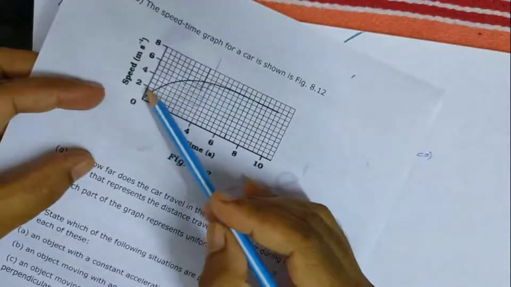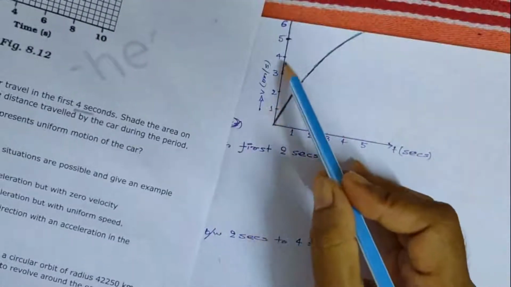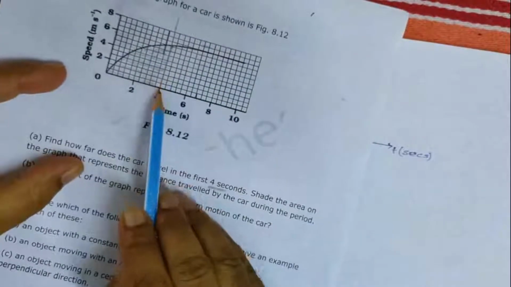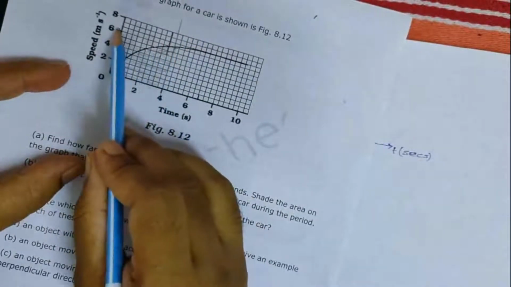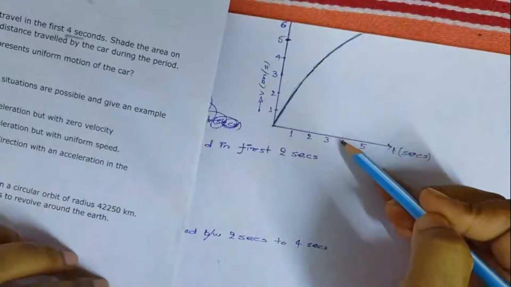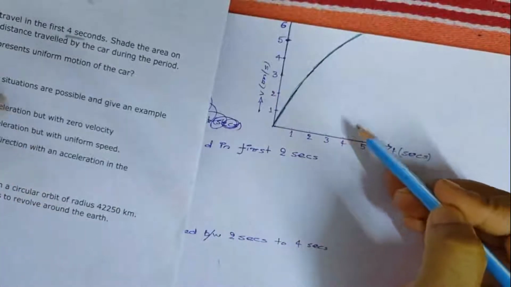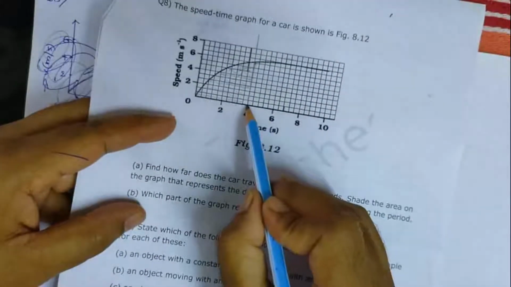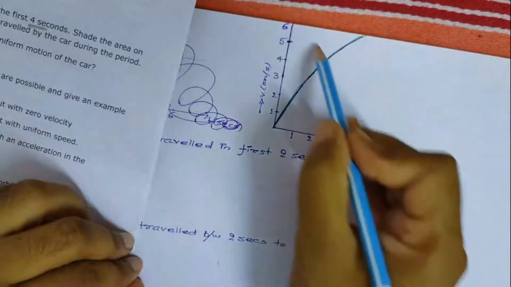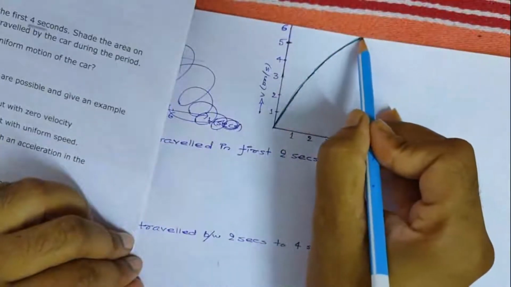Again, I have split it 1, 2, 3, 4, 5, 6. So at t equal to 4, the corresponding speed is 6. This is the point here.